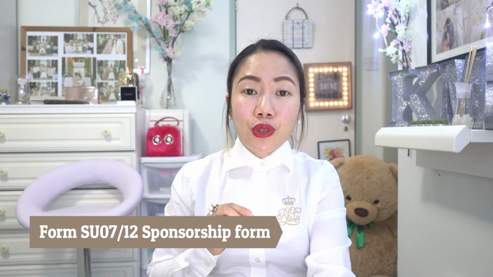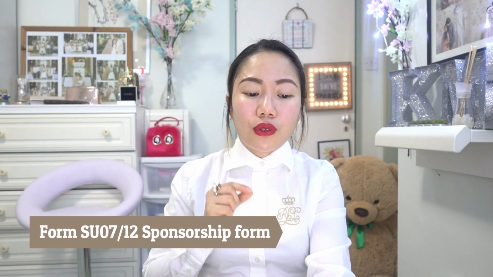Next requirement, the form ACU07 and /12, which is called the sponsorship form. This form can be found on the www.gov.uk website again. You need to make sure that your sponsor signs that very important document.